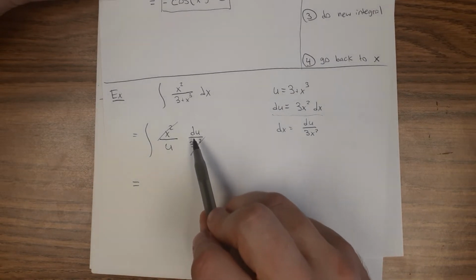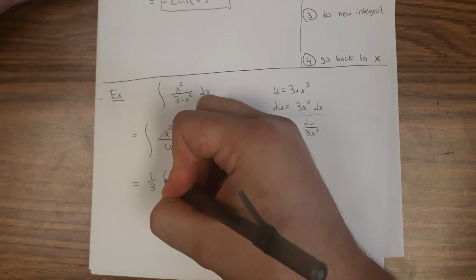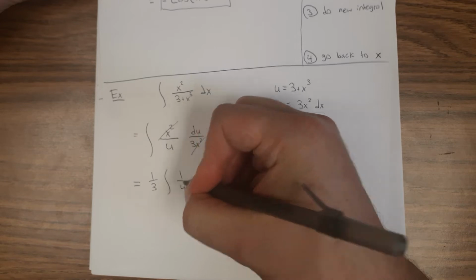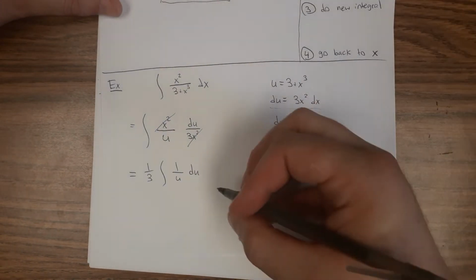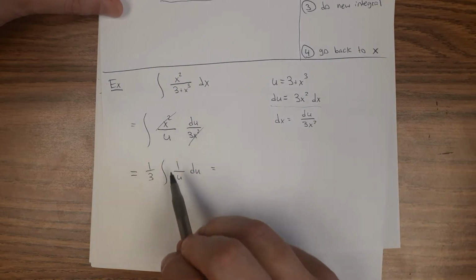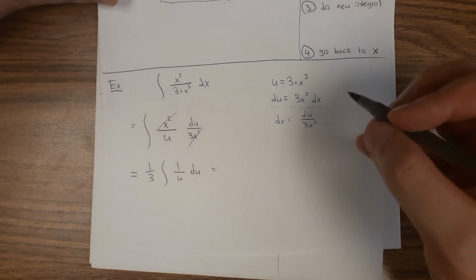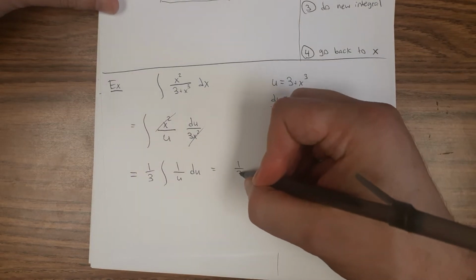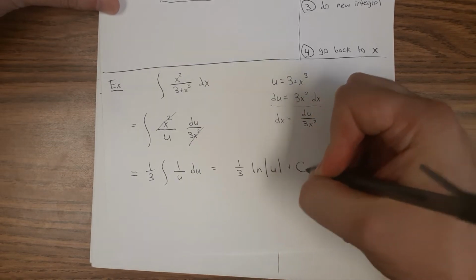That's like a 1/3, and a 1/3 can come right outside of the integral. And then I've got 1 over u du. And this is an antiderivative that's on our list. We have the integral of 1 over x dx is the natural log of the absolute value of x. So this is natural log absolute value of u.